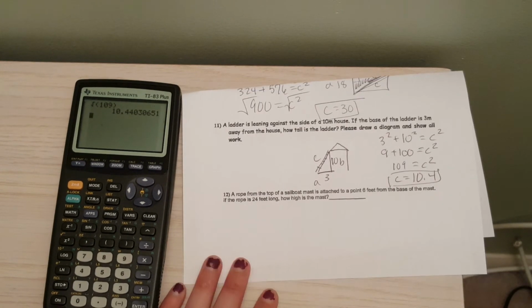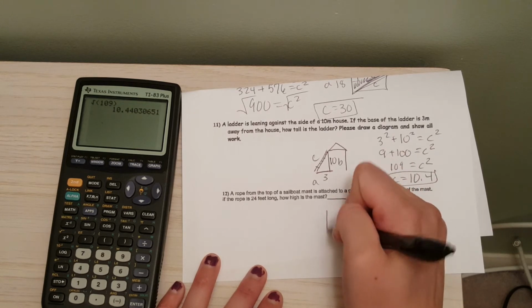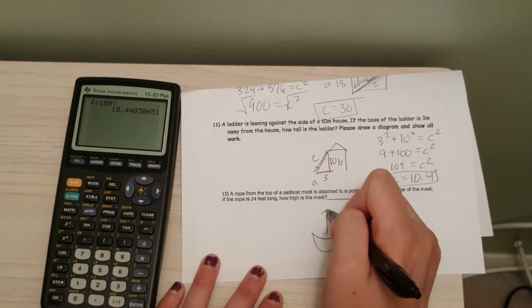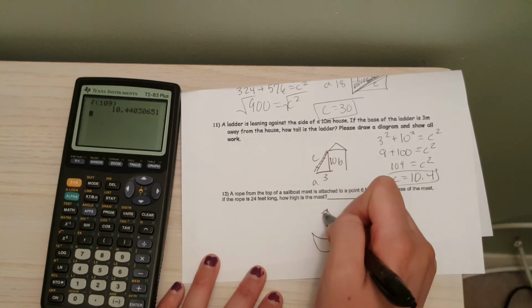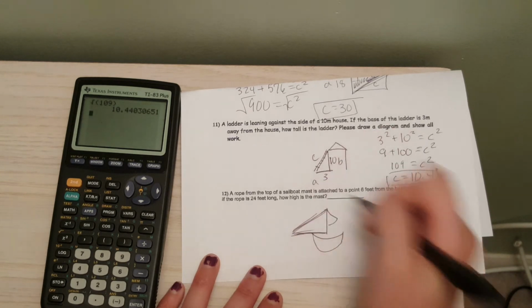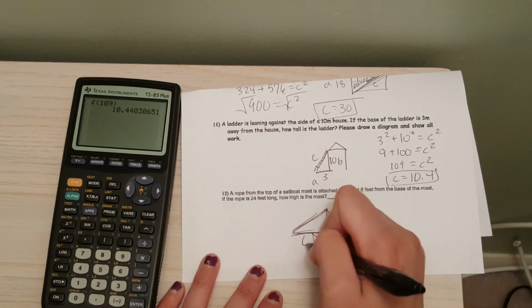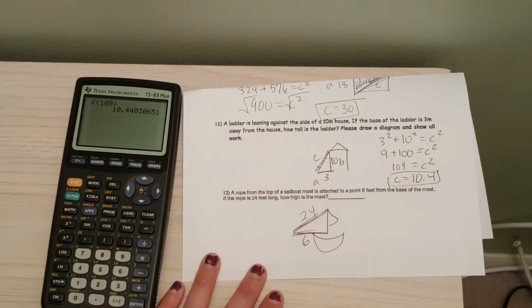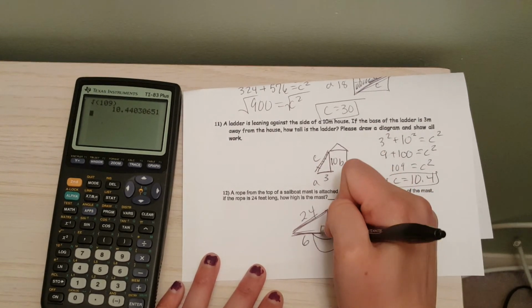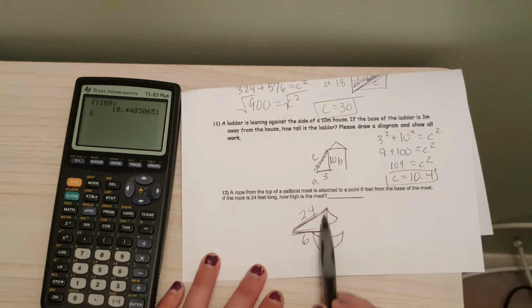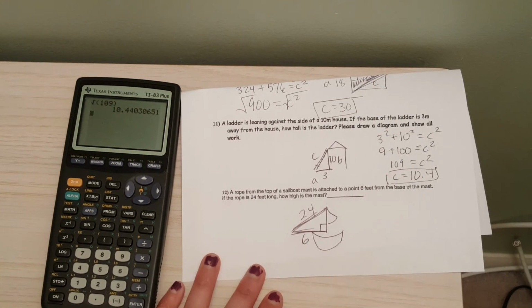Alright, the rope from the top of a sailboat. So here's our sailboat right here. And the rope from the top of the sailboat is attached to a point 6 feet from the base of the boat. Oops, from the mast. So 6 feet from that, and the rope is 24 feet long. So you see the right triangle that we set up there? So the rope was 24 long. It was 6 feet from the base of the mast. So we want to know how tall the mast is.